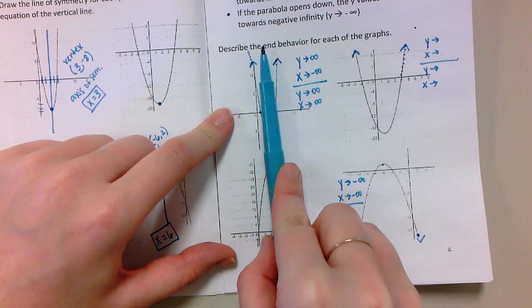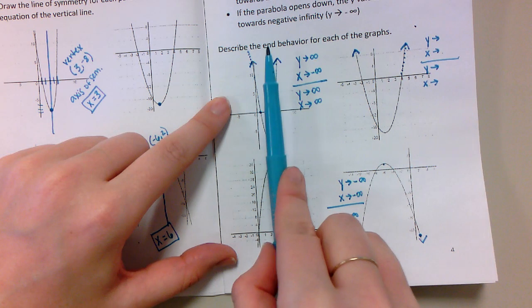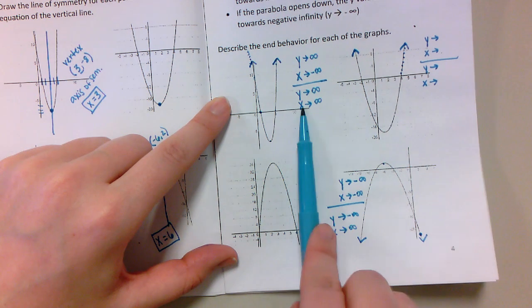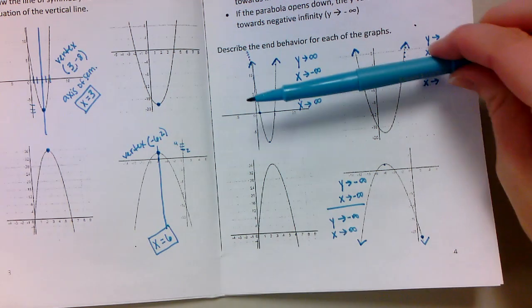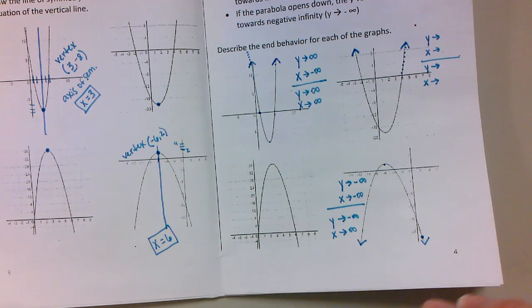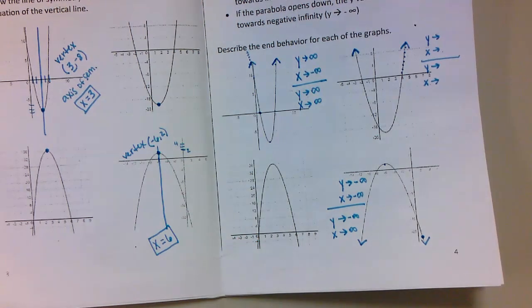Now from the middle to one end behavior, I went to the left, which is a negative x direction. And from the middle to the other end, I went to the right, which is a positive direction. So if you want to do it that way, you can make your pencil line up with the axes and see which direction you're actually moving from that vertex to that end behavior. And you've got two ends for each graph. So you're going to do this one and this one now.